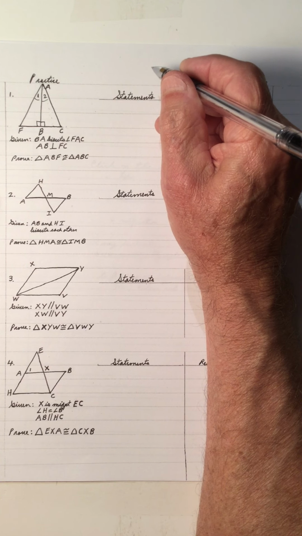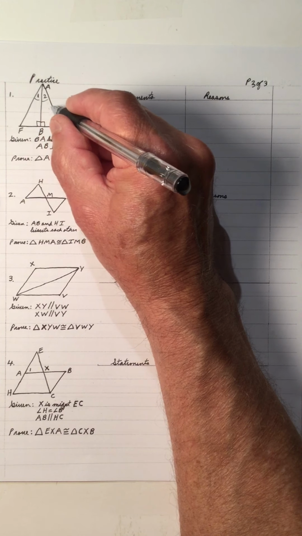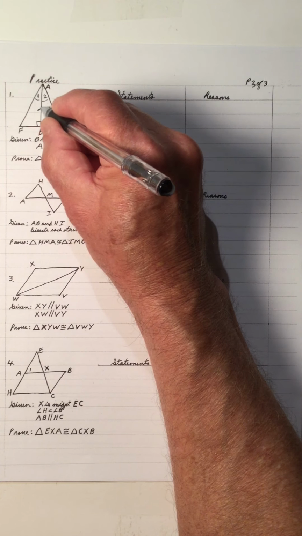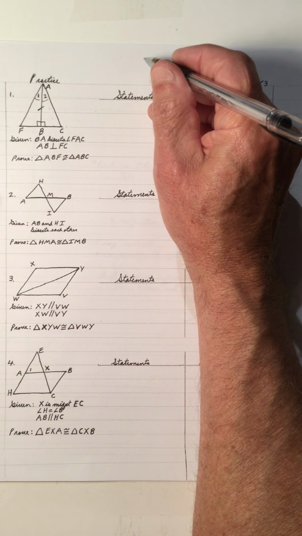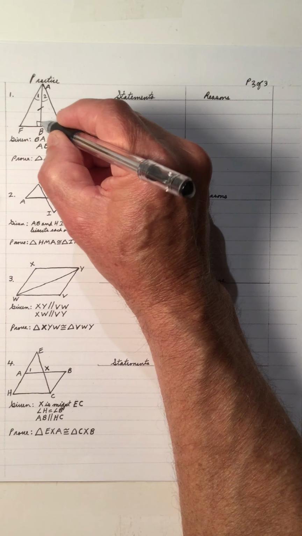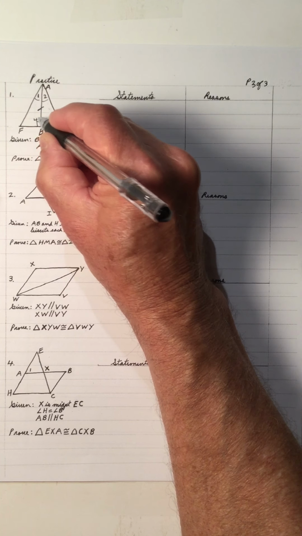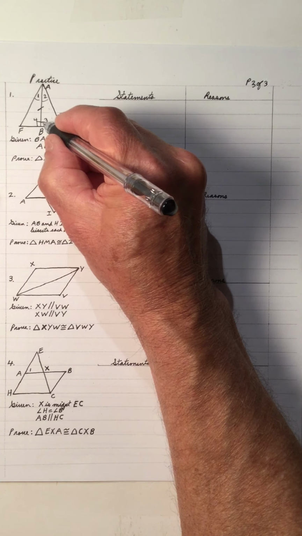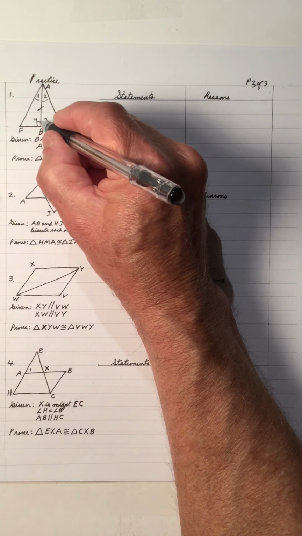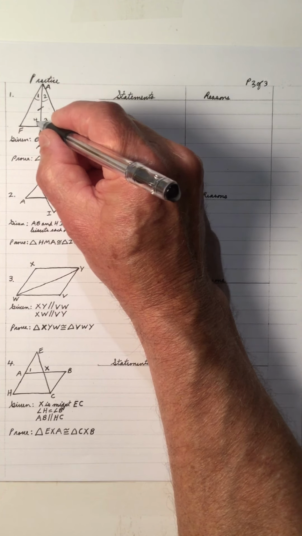I had to prove the triangles congruent. So let's see. I have no sides so far, so I have to go AB is equal to AB, the common side. So that means I have to go with ASA. I have to make these two angles equal. So I'm going to put a 3 here and a 4 here. Because these are perpendicular, these angles are going to be equal because they're right angles. Two perpendicular lines form congruent adjacent angles.